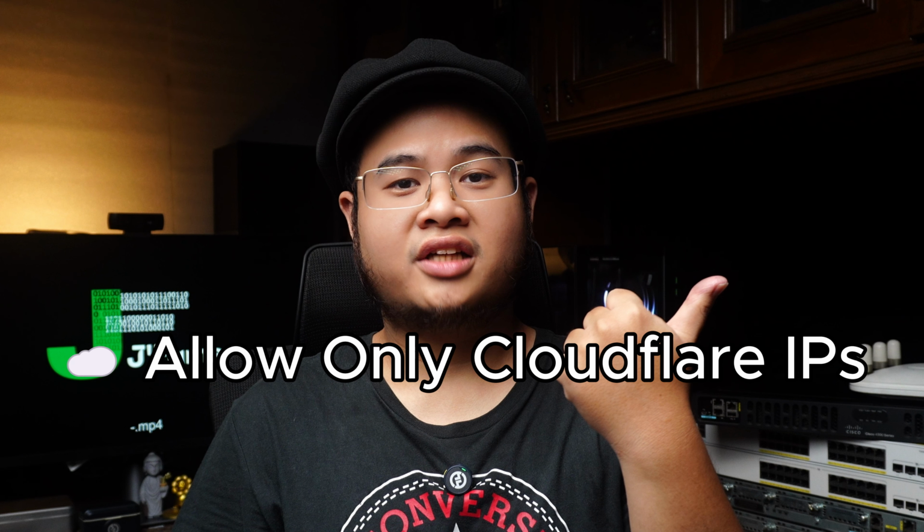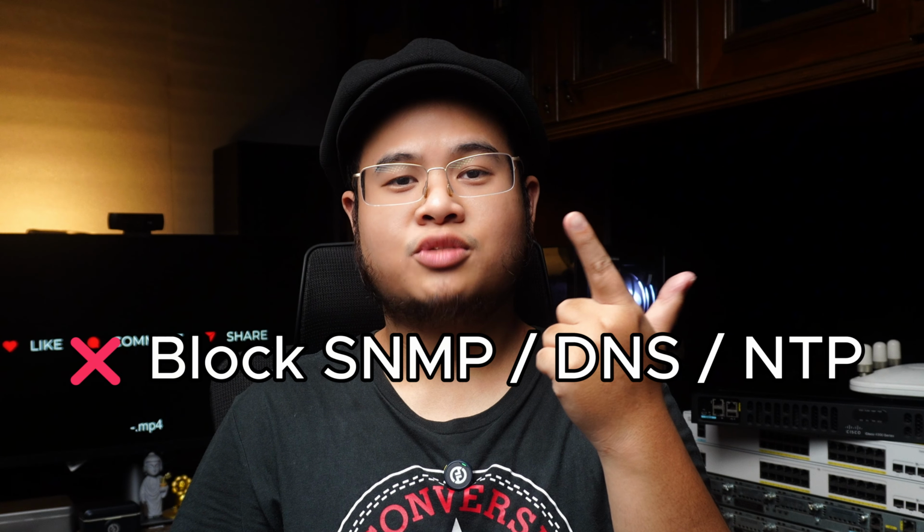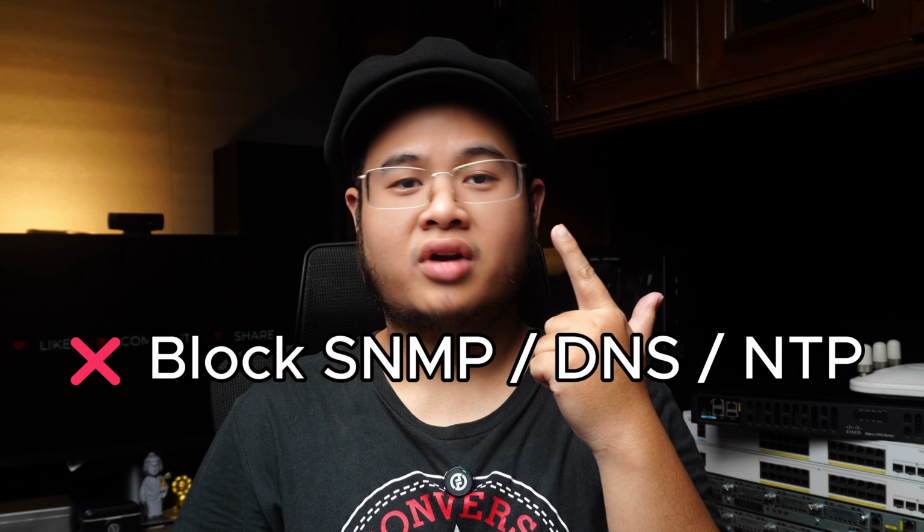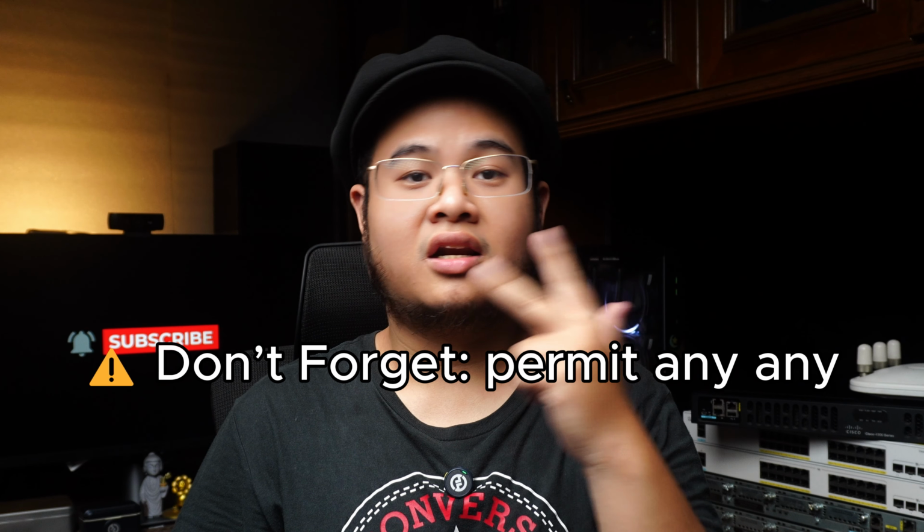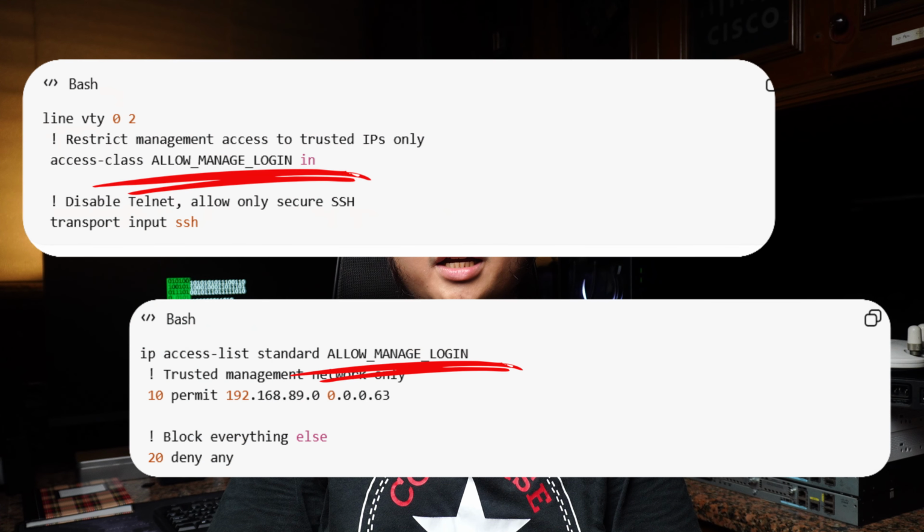So in this ACL, I only allow HTTPS from Cloudflare. I block commonly exposed services like SNMP, DNS, or NTP, and finally, I allow the rest of the traffic. For the management access, you can also apply an ACL like this configuration. Ensure only trusted IPs can access SSH, and telnet is completely disabled.